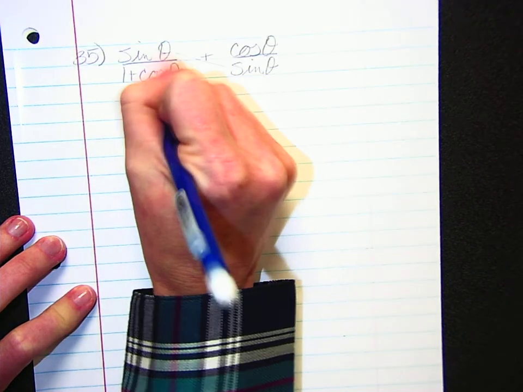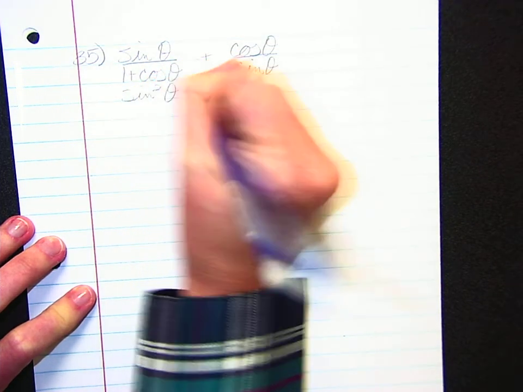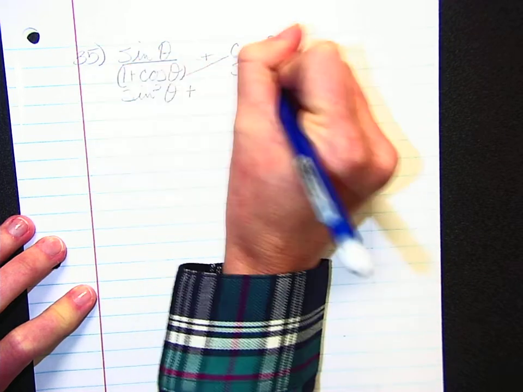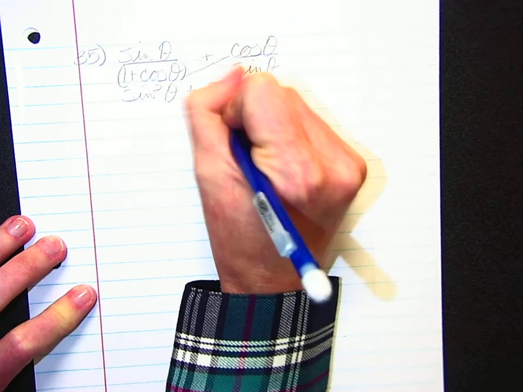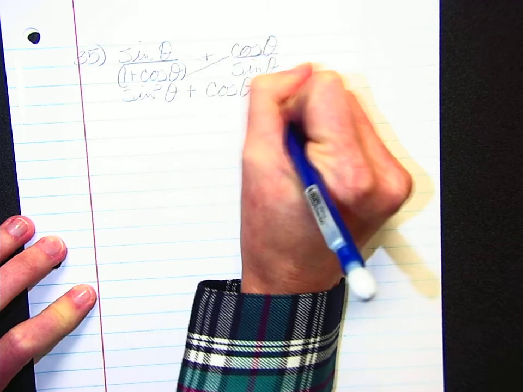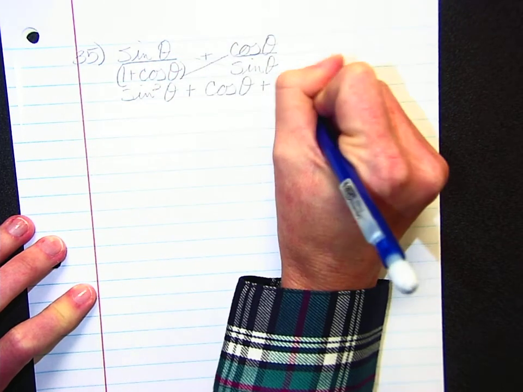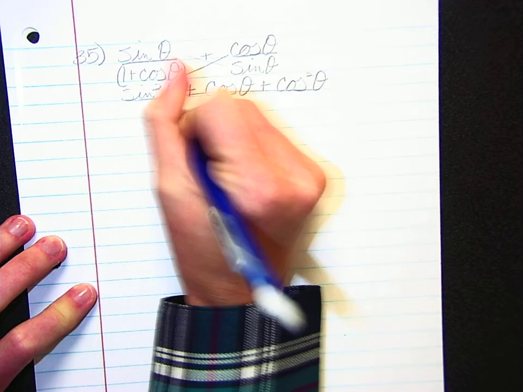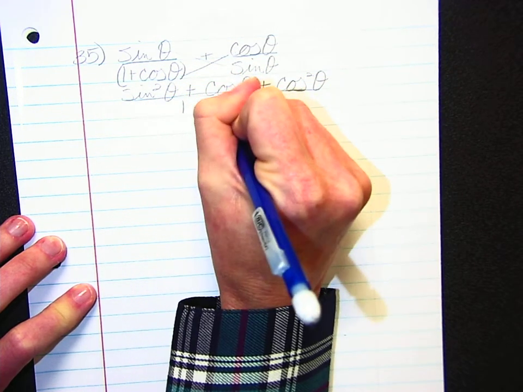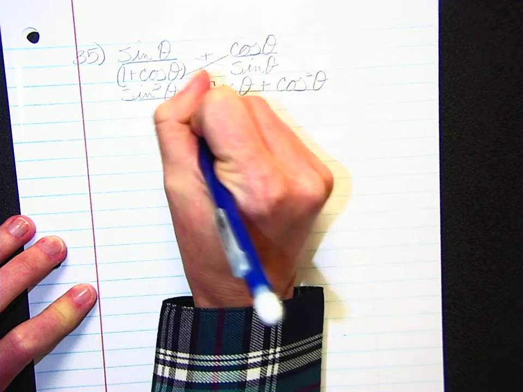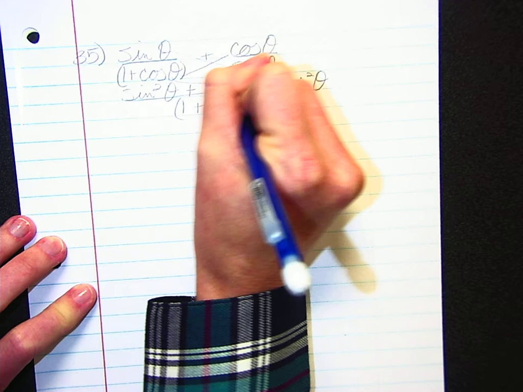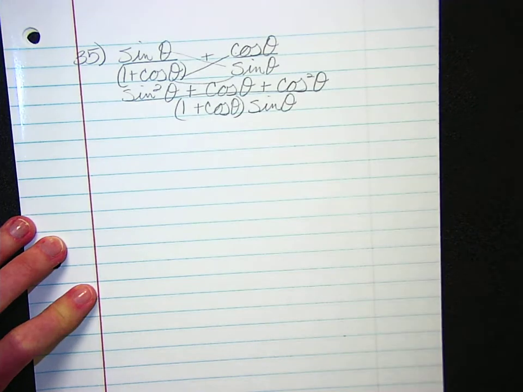So sine times sine gives me sine squared. And all of this times cosine, I need to distribute. So cosine times 1 gives me cosine, and cosine times cosine gives me cosine squared. And then on the bottom, I'm going to have 1 plus cosine times sine. And I'm going to keep those separated for just a minute. You'll see why in just a second.